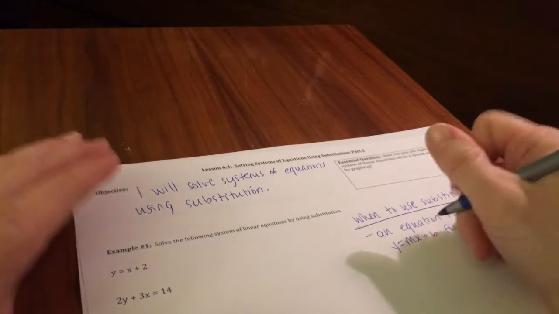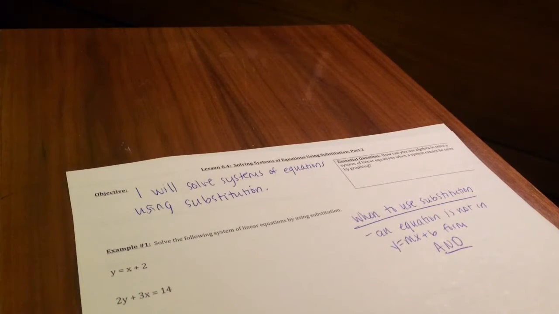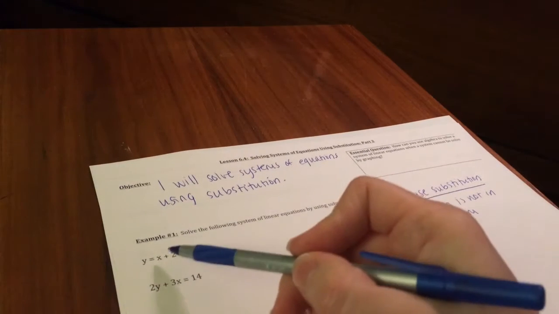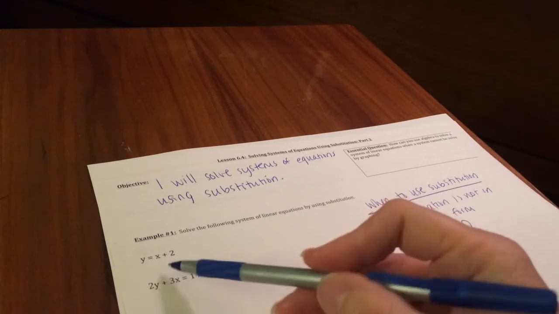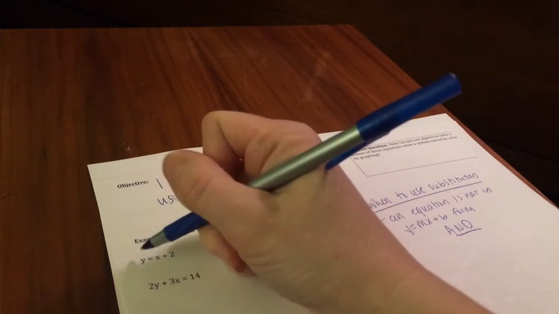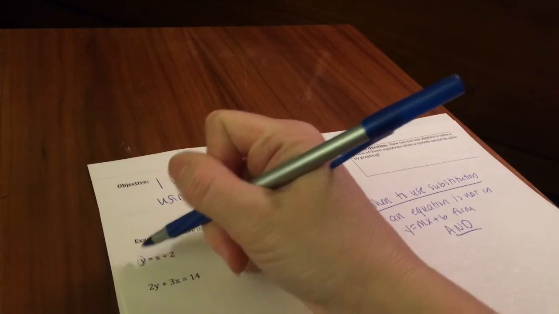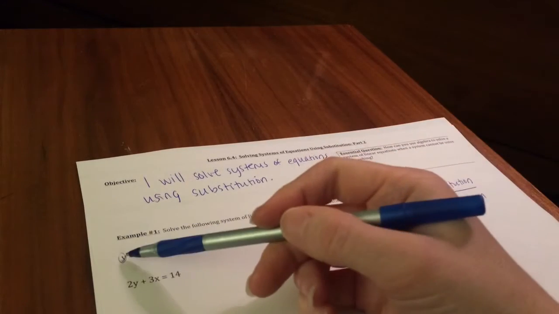But also, at the same time, see over here, this first equation, y equals x plus 2, we have an isolated variable y, meaning the y is by itself.